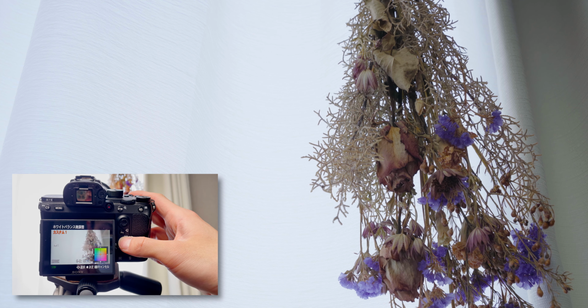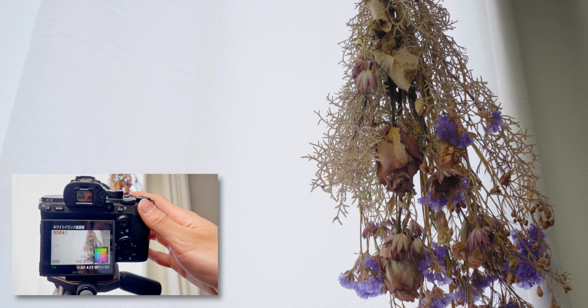By the way, if I want a cold feel, I set 1 step above and 2 steps left. And to get warm, 1 step above and 2 steps to the right. That's it. I don't do any crazy white balance setting. This small change does a lot.